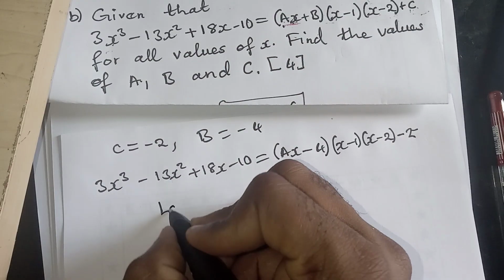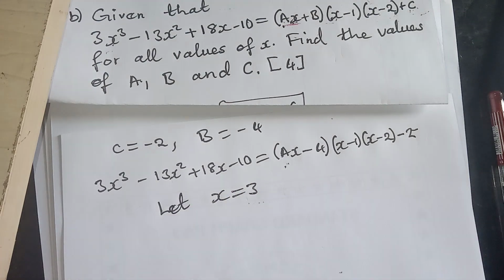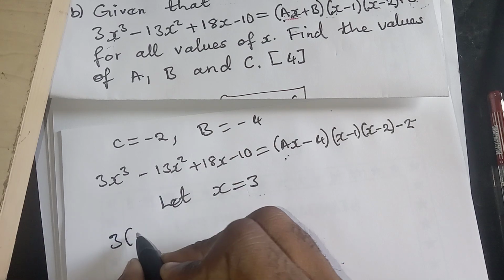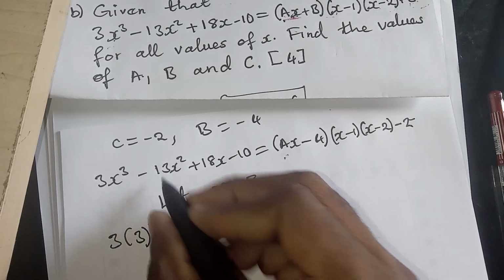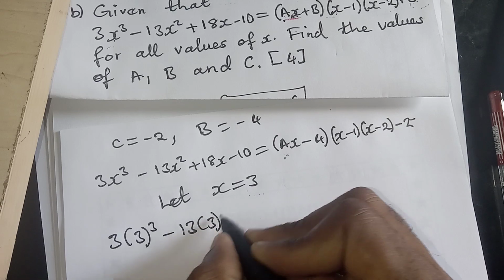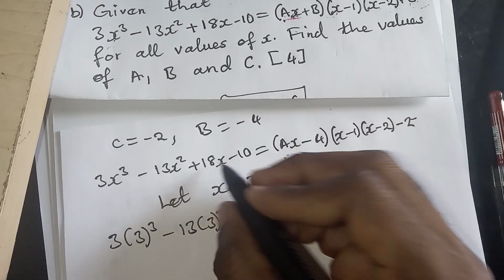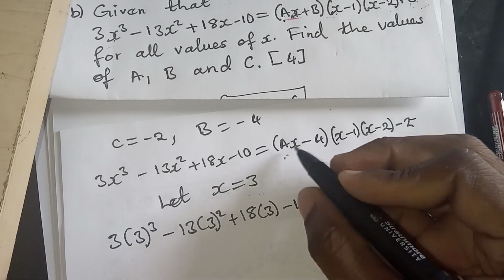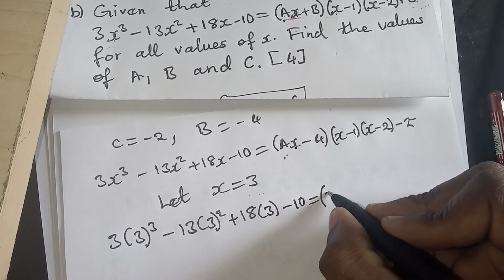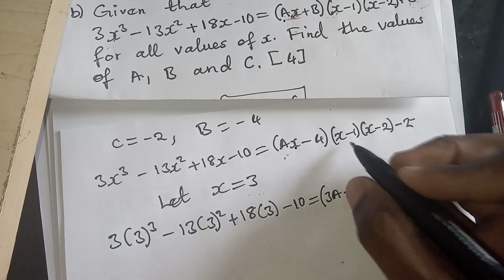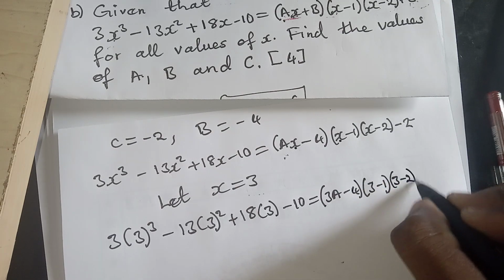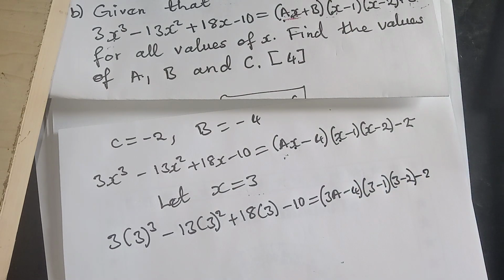So I'll let x be a 3. I think a negative 1 would be a good choice too. So we have 3 cubed minus 13 times 3 squared plus 18 times 3 minus 10. And then this side we have, this is a 3 multiplied by a, that's 3a minus 4. And then this is a 3 minus 1, that's a 3 minus 2, and then minus 2.